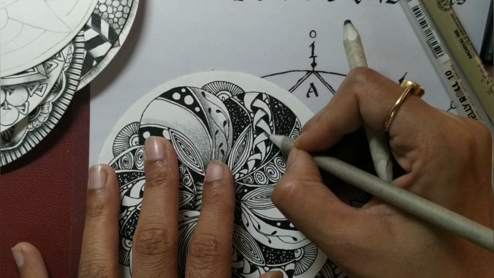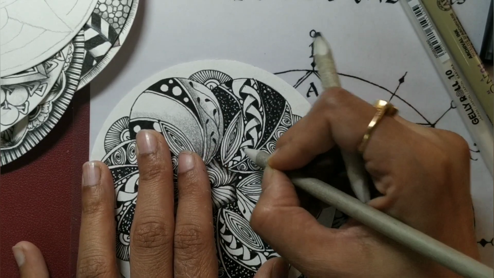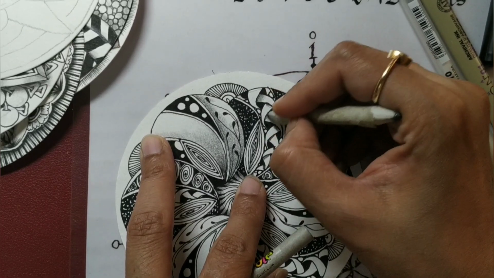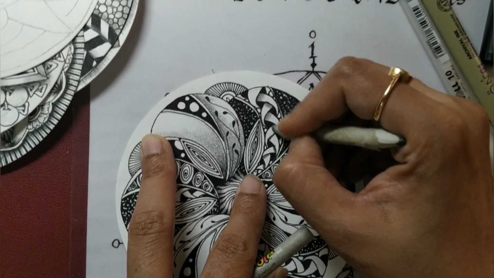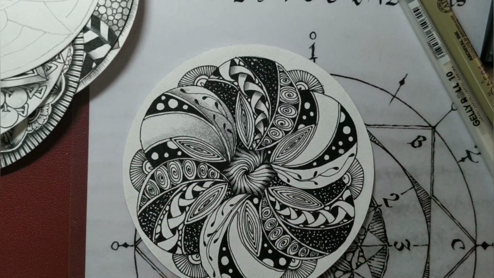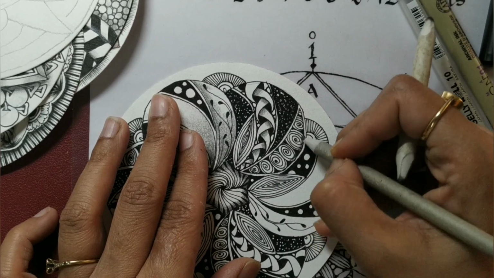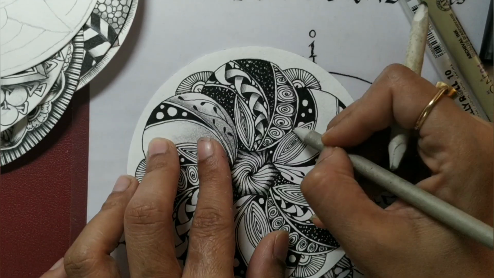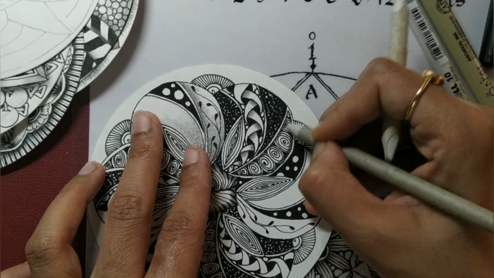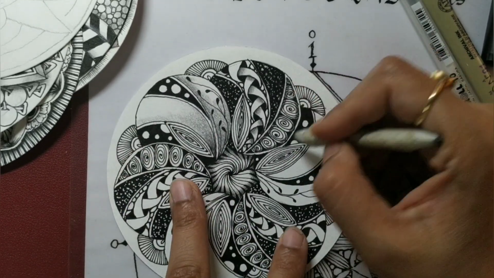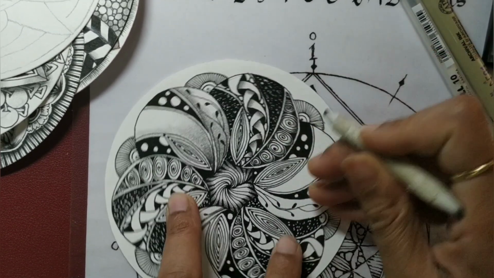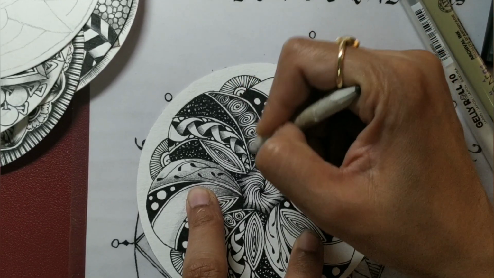On the intersections, both sides. Don't blend too much.